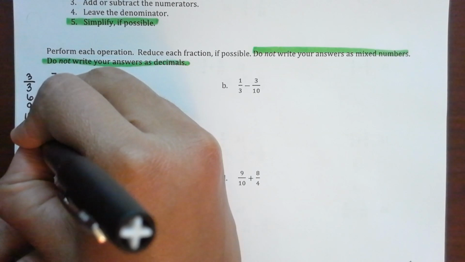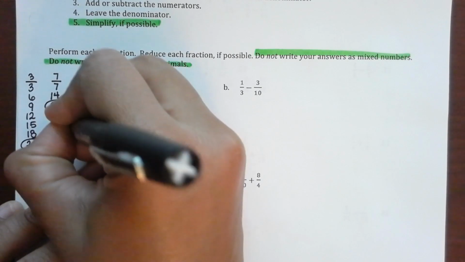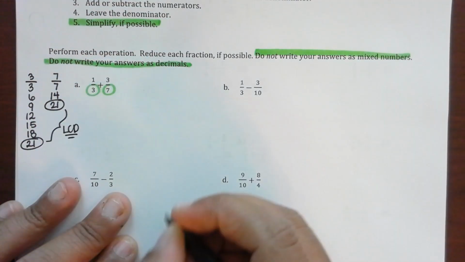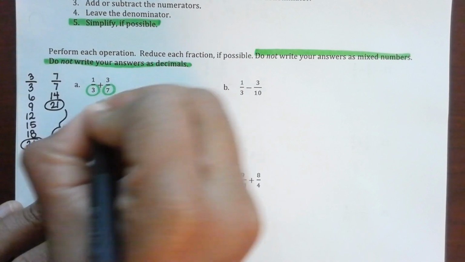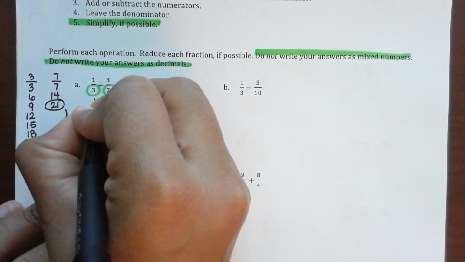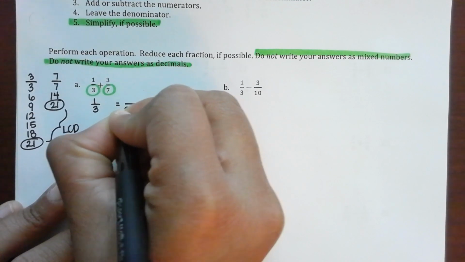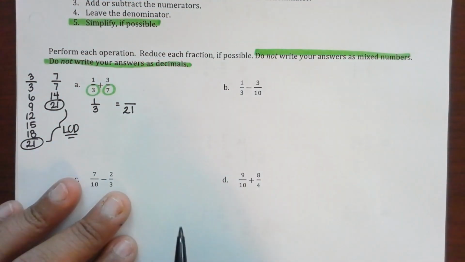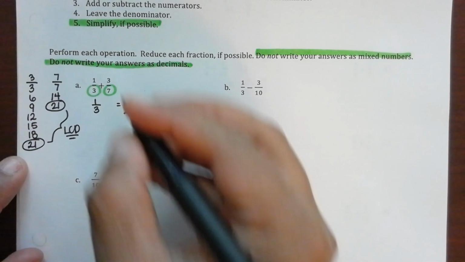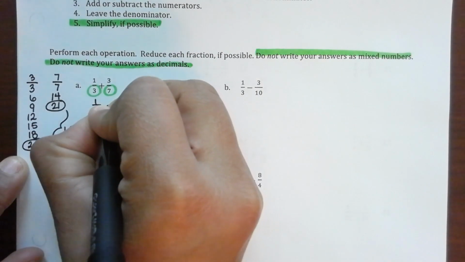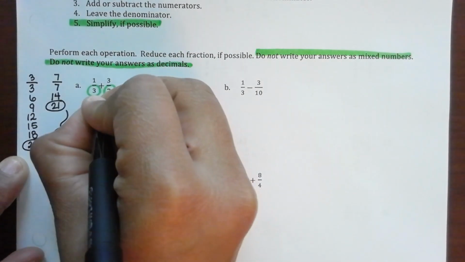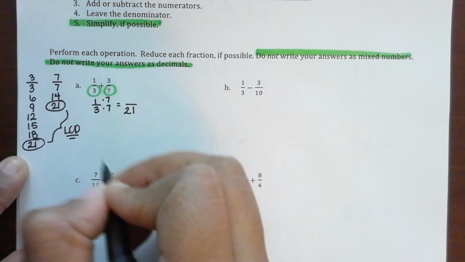I know already I need to take 1/3 and change it into something that's over 21. What did I have to multiply to 3 to get 21? 7. So what I do to the bottom, I also have to do to the top. So it's 1 times 7.